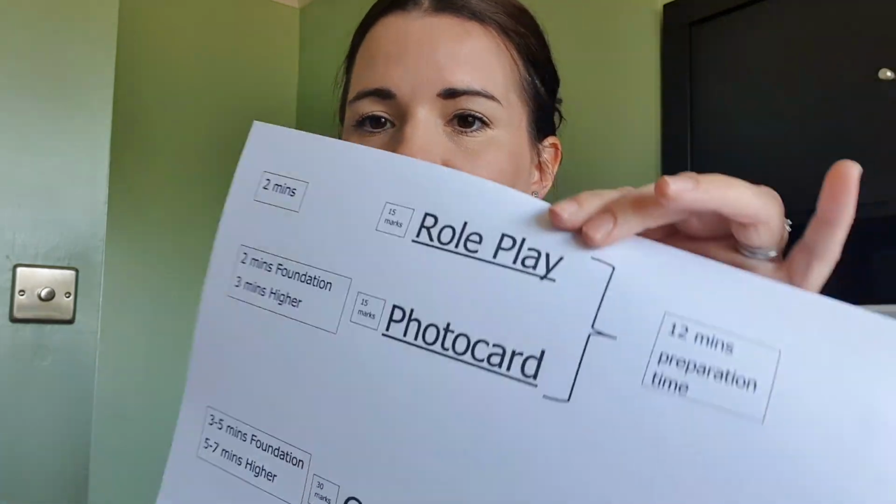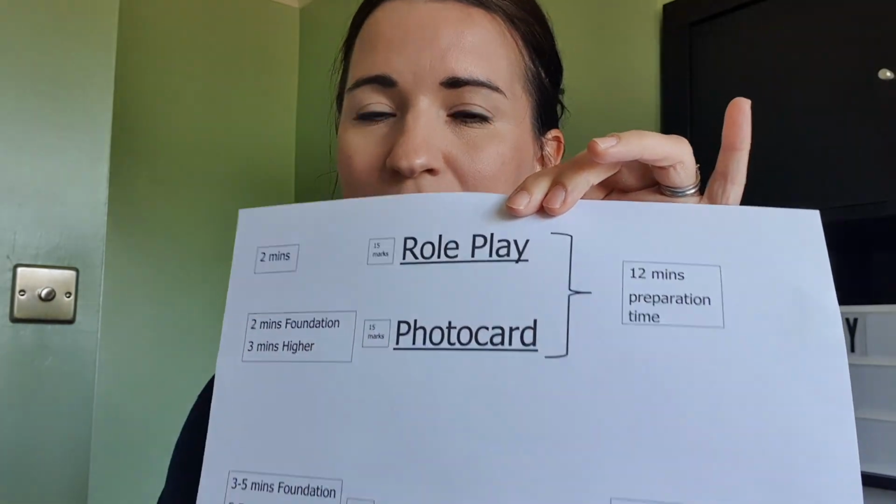The role play then, the first part of the exam. The role play and the photo card, as you will have seen on this sheet, have a preparation time. So 12 minutes, and that is under examination conditions. You will be taken into a room where you are given a role play and a photo card sheet, and you spend that 12 minutes preparing for those 2 aspects of your exam.